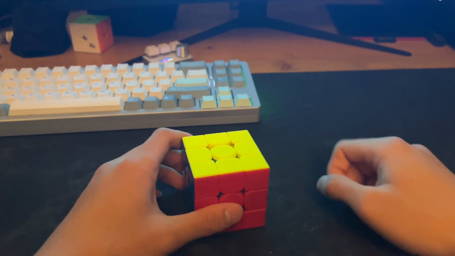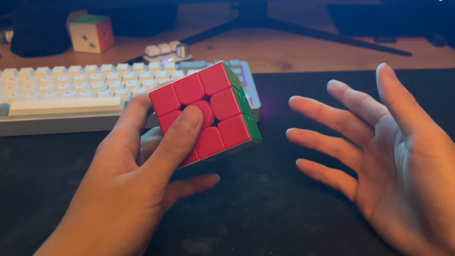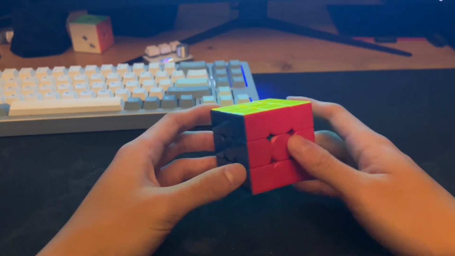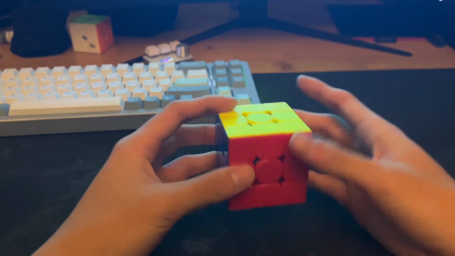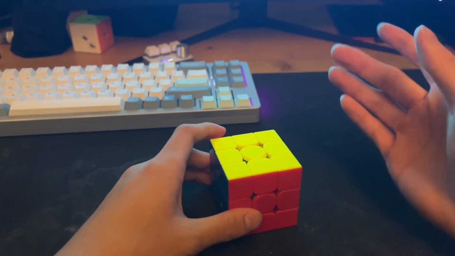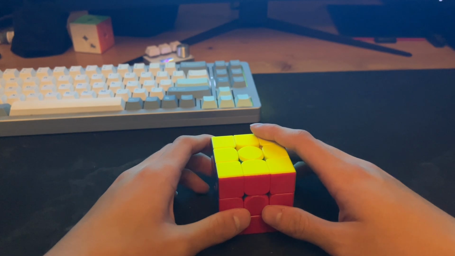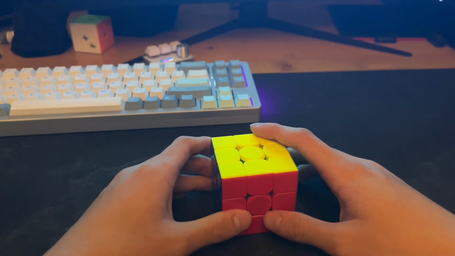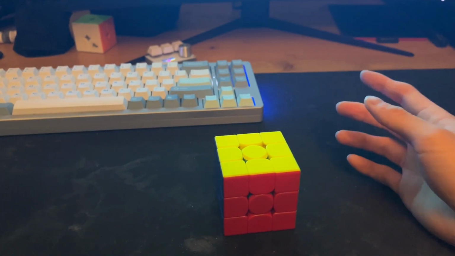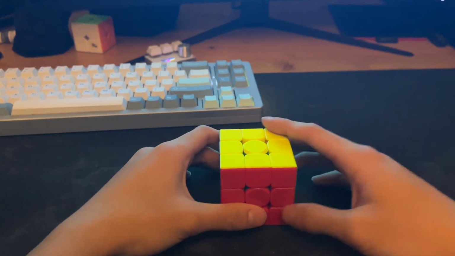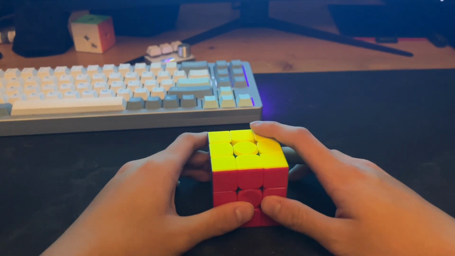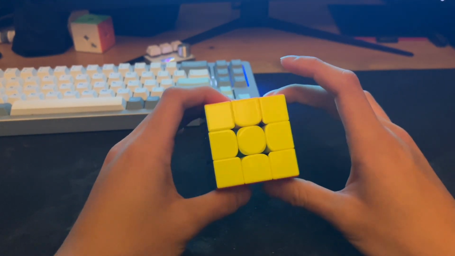So yeah, that's pretty much beginner F2L for you. There are a lot of F2L cases where all the edges are oriented differently and they have their own optimal solutions. I believe there's like over 100 different types of cases you can get, but we're not going to go over any of those right now, and we're just going to focus on the beginner ones. So yeah, learn F2L, and I hope your times get faster.